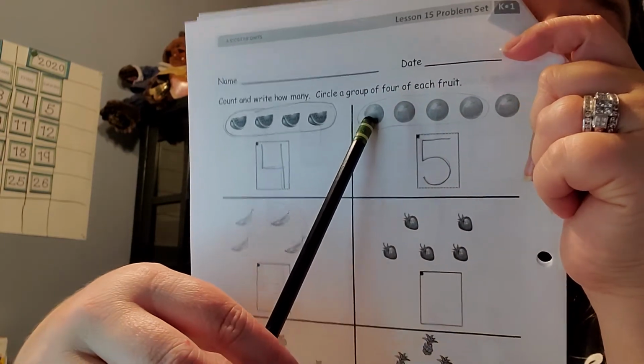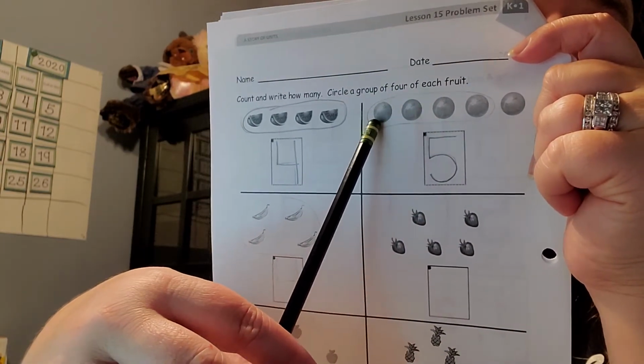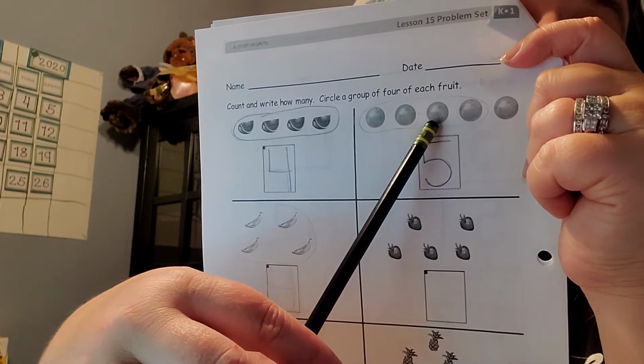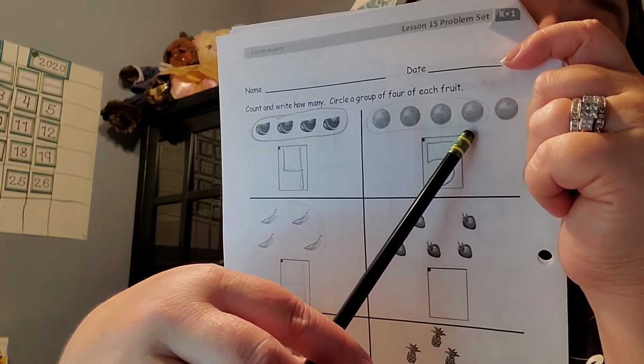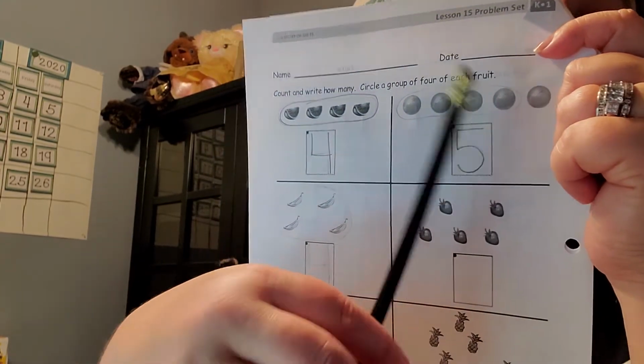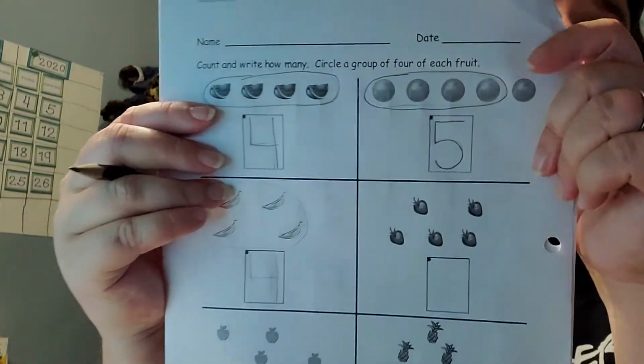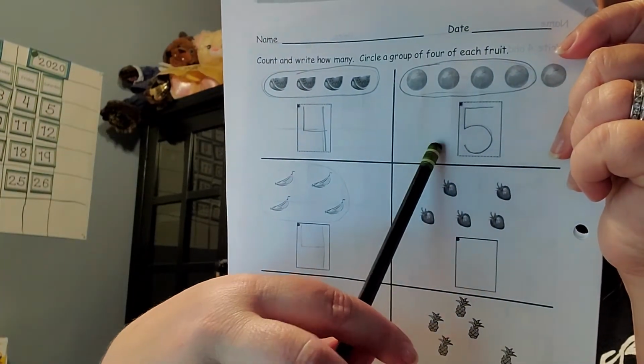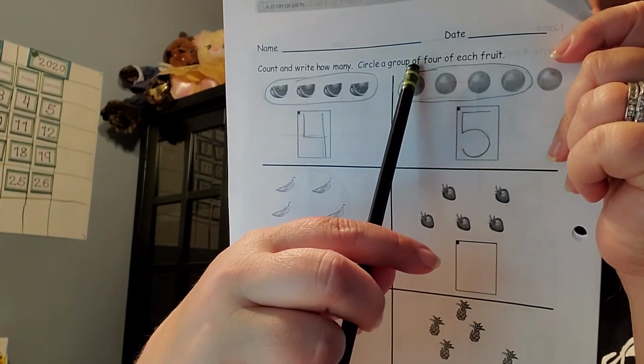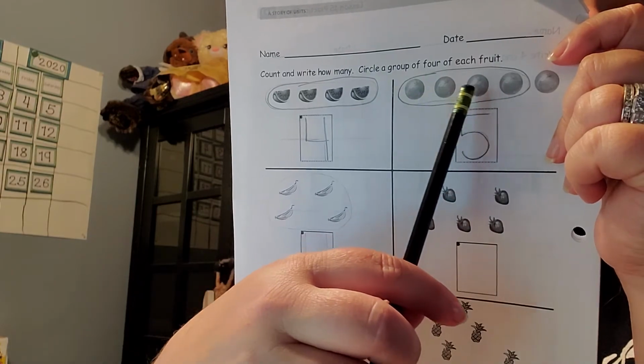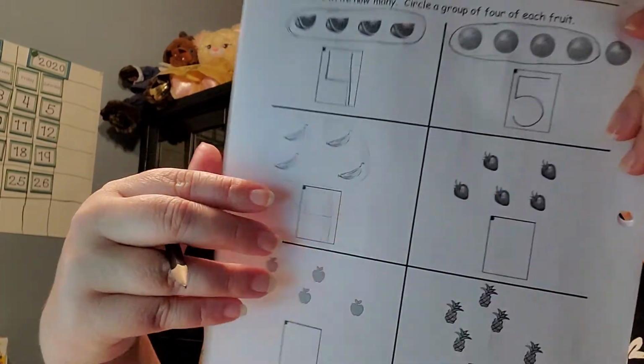Now it wants us to circle a group of 4 of the fruits. So we're going to count 4 and then we're going to circle. 1, 2, 3, 4. So we're going to stop right there, and that's what we're going to circle because it said to circle 4. Are we circling all of the oranges? No, because we had 5 oranges and it said to circle 4. So 1, 2, 3, 4. Good.